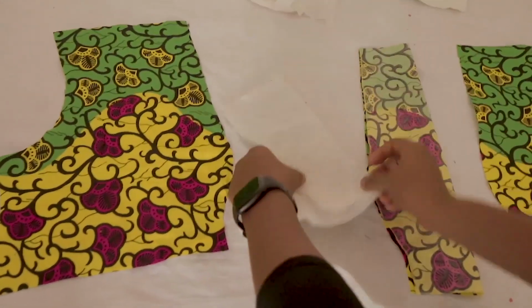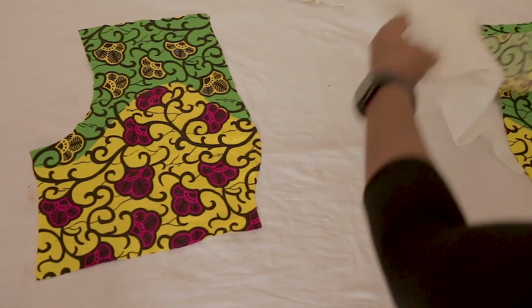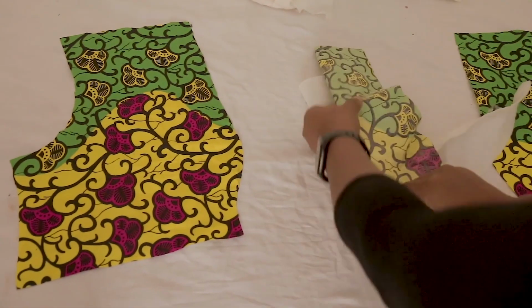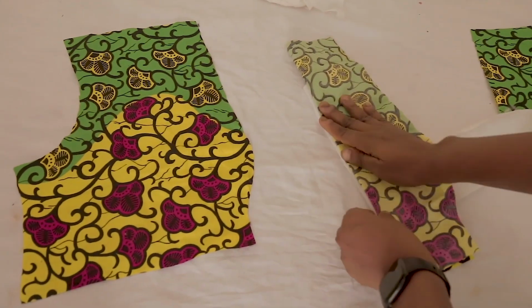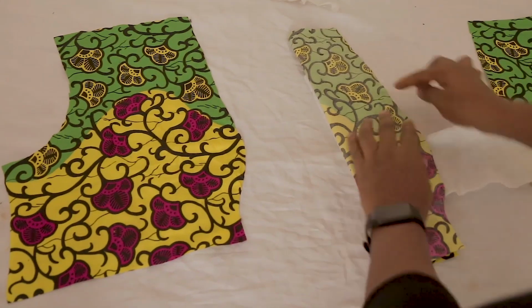So what do you do? You just take your visible pellon like this. You come to your fabric, you take it this way. Yes, just like so. You make sure it's like so. So you draw out and you cut out.